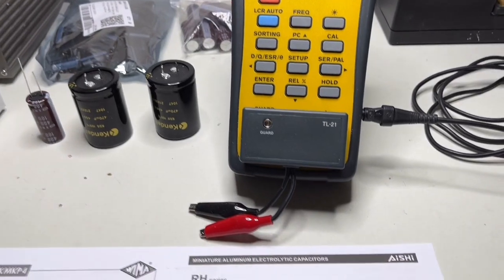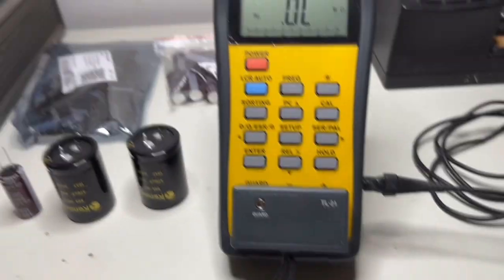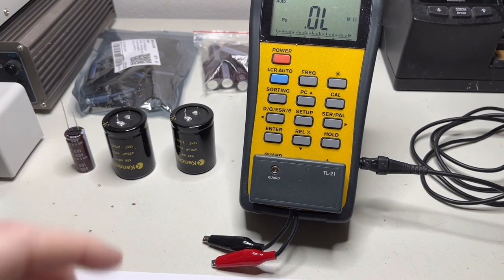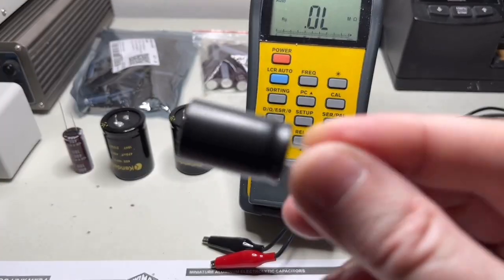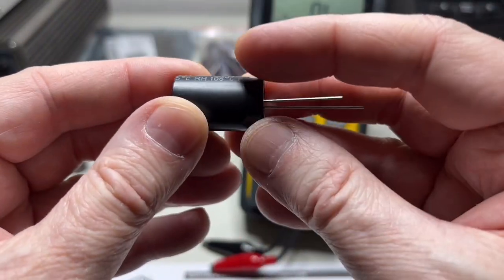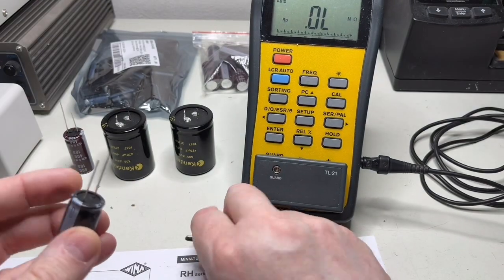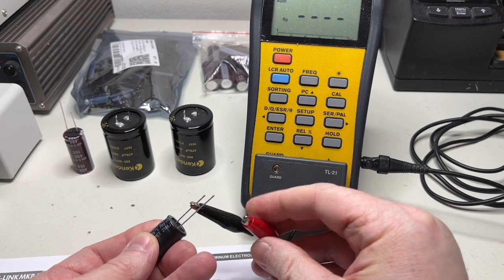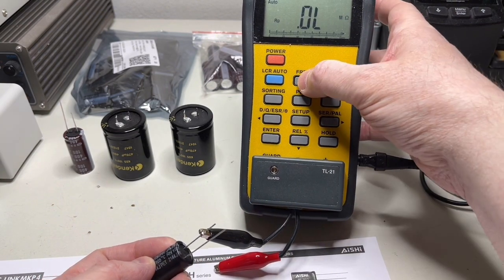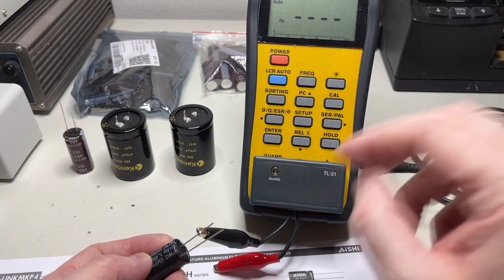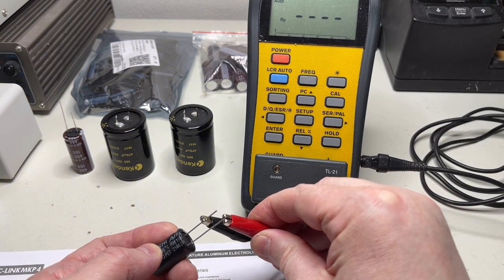But we are at the, so let's take this one, low ESR, guys. 47 microfarads, 450 volts. Let's go down to 10 kilohertz, because otherwise it will puke.